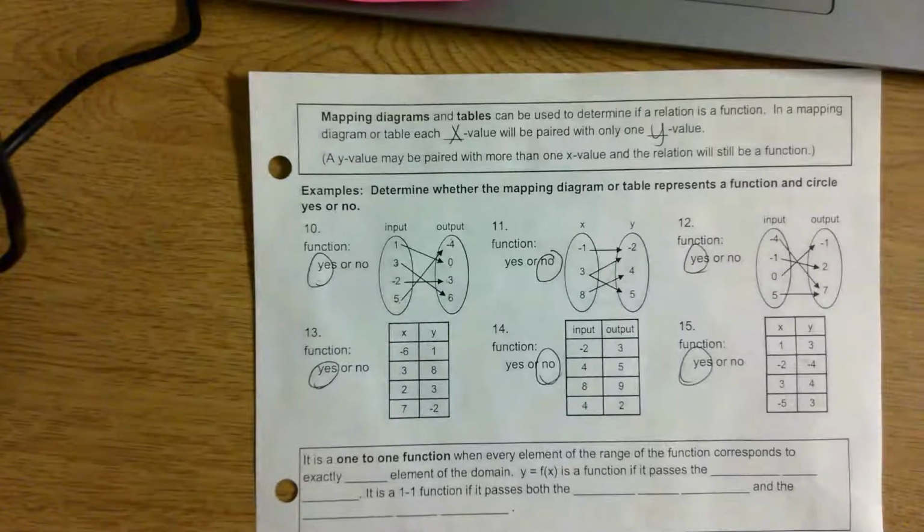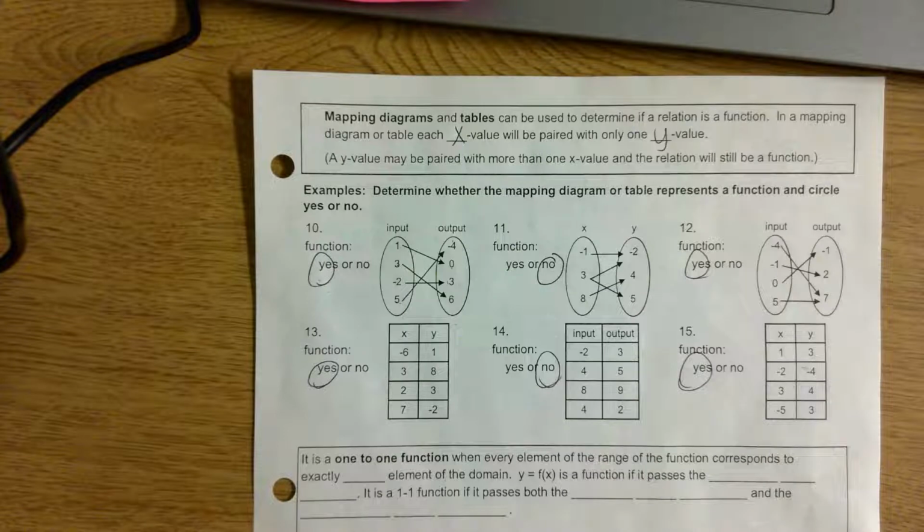All right, so when I'm looking at this, number 12 is a function because there is only one arrow leaving each number. Number 13 is a function because none of our x values repeat. 14 is not a function because 4 repeats. And 15 is a function because none of our x values repeat.